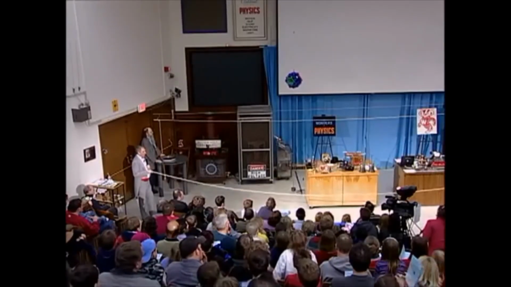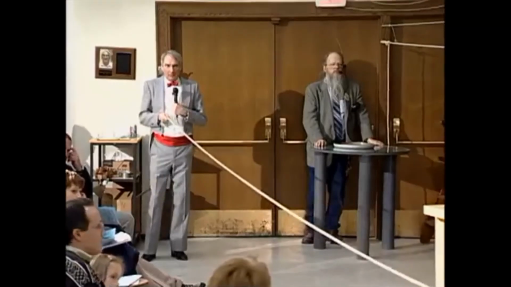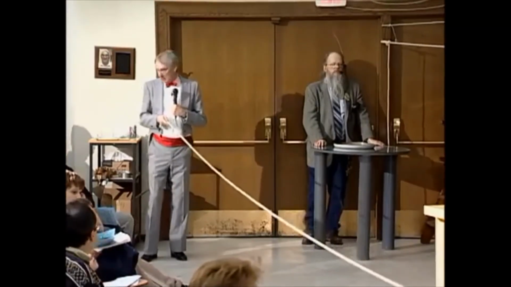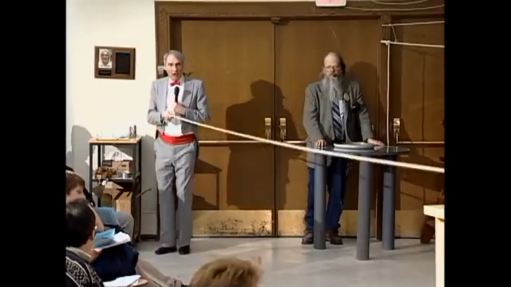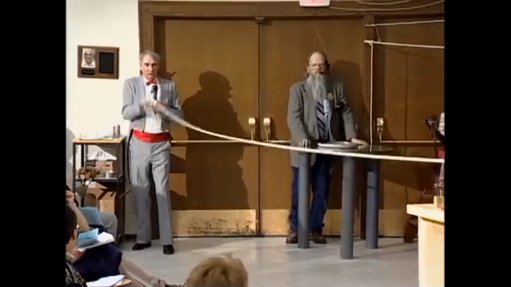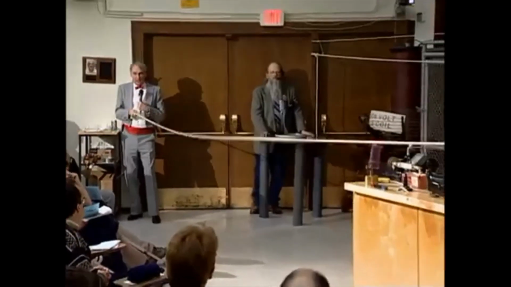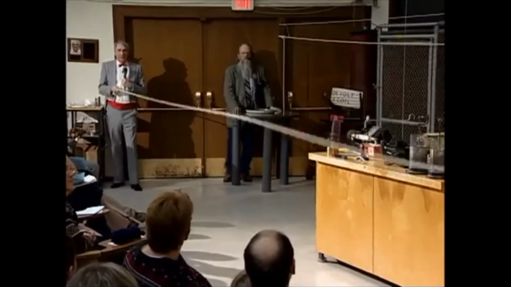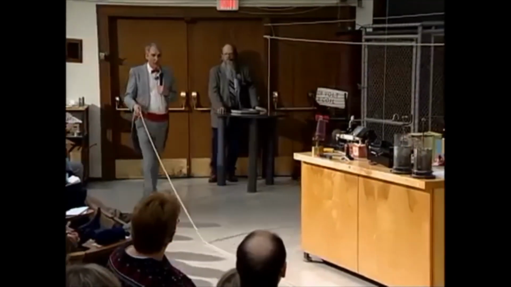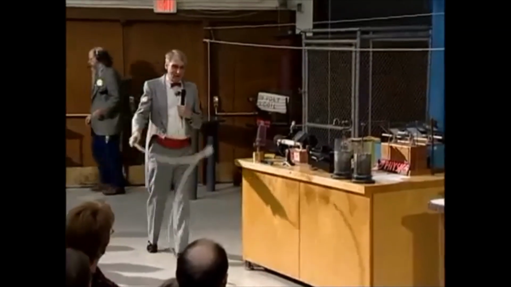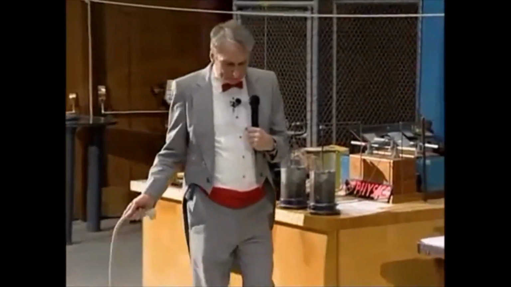You see the wave moves relatively slowly. It takes a long time to get down and come back, but if I pull hard on the rope, give it a lot of tension, the wave moves much faster. In fact, the speed of the wave is proportional to the square root of the tension in the rope. That's a familiar idea and probably is of no great surprise to you.